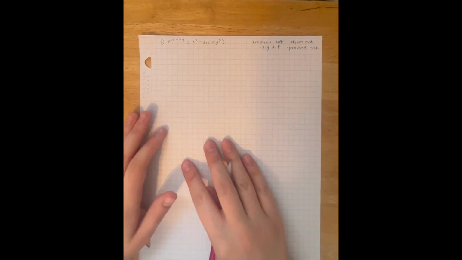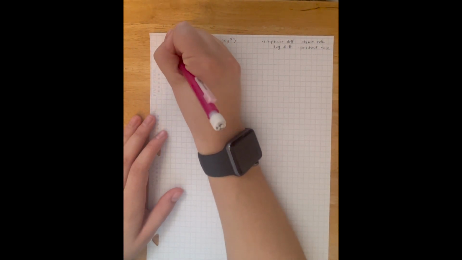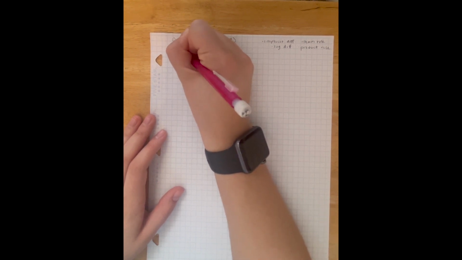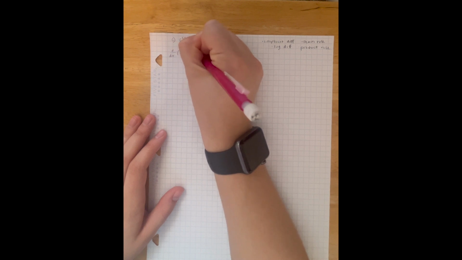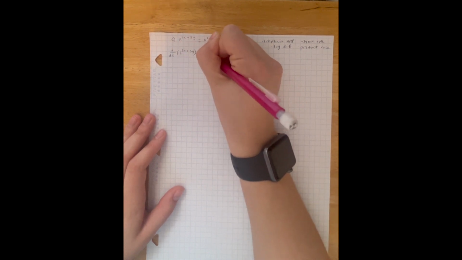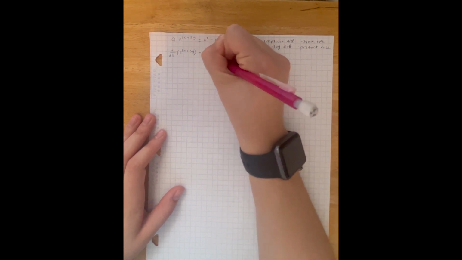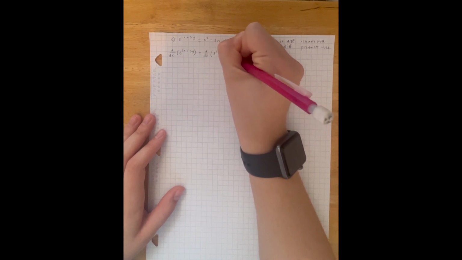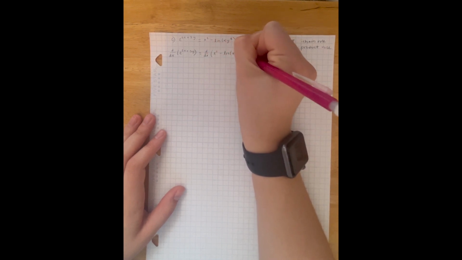Okay. So for implicit differentiation, we're going to take the derivative with regards to x of e to the 2x plus 3y equals the derivative of x squared minus ln xy cubed.